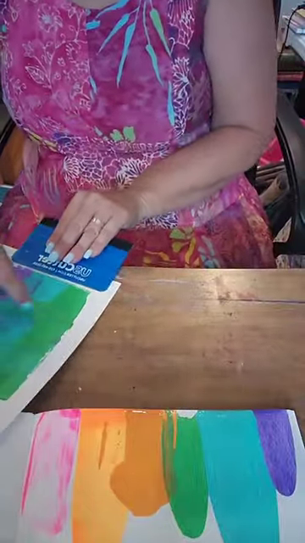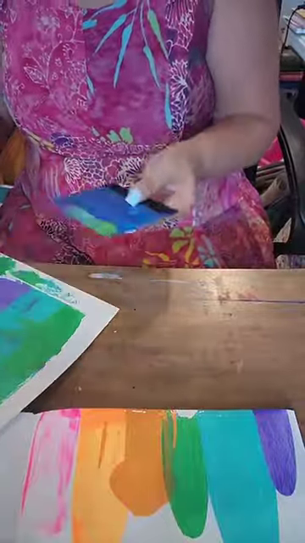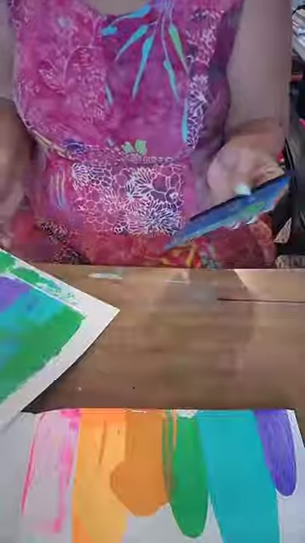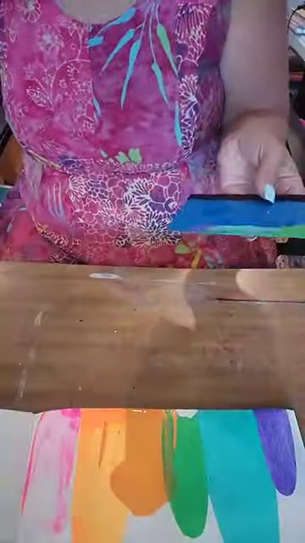And this is going to be kind of a fun sheet, I think. I was almost able to get all of that off there. So I have that green and purple and blue on there. And then I will wipe this off a little bit too.